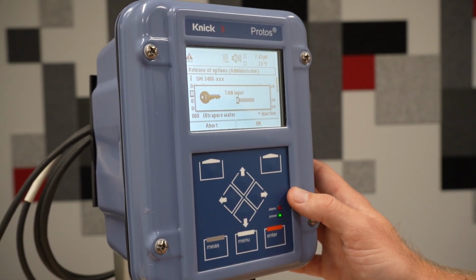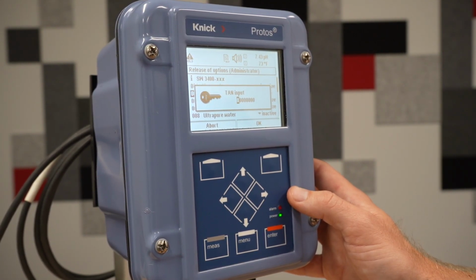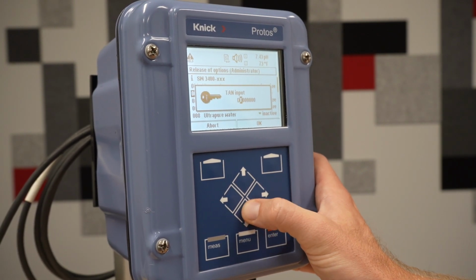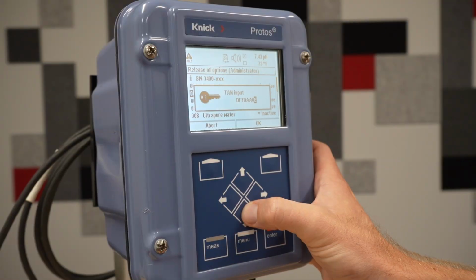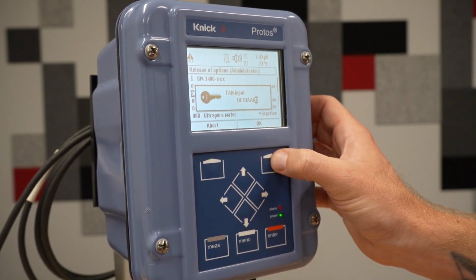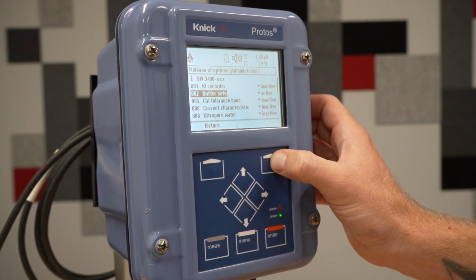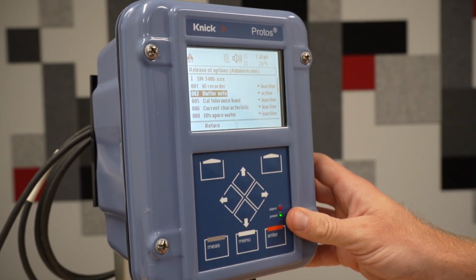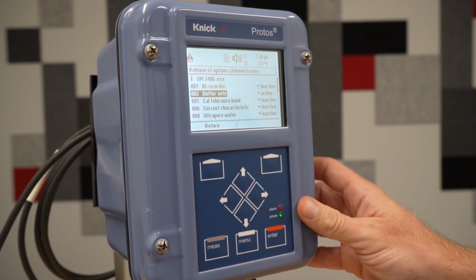We will now input the transaction number which you have received from the factory. Once you have entered the TAN number, press OK, and we will now see that option 002 for buffer sets is active.